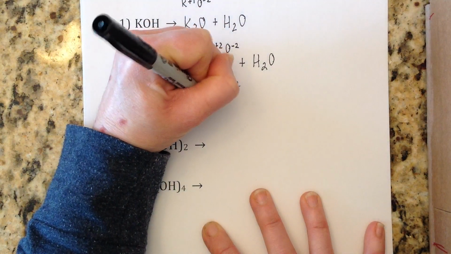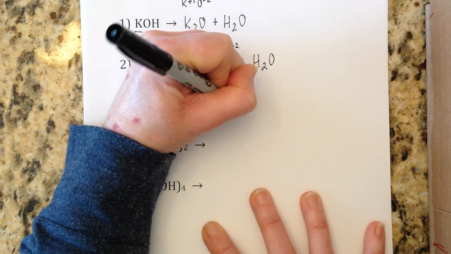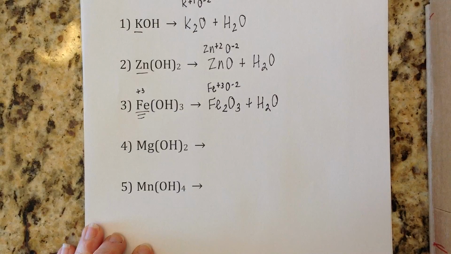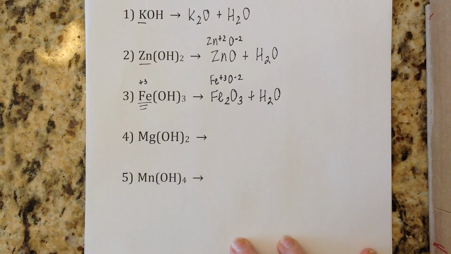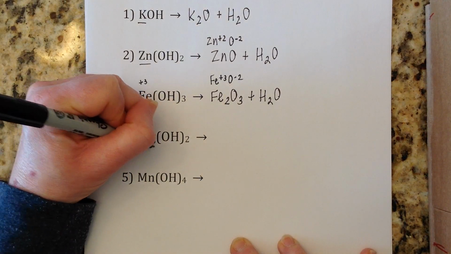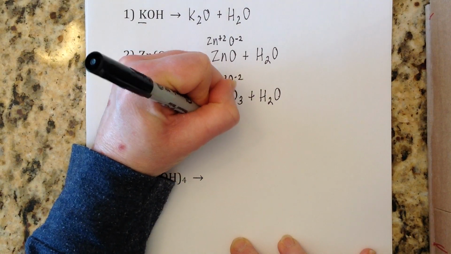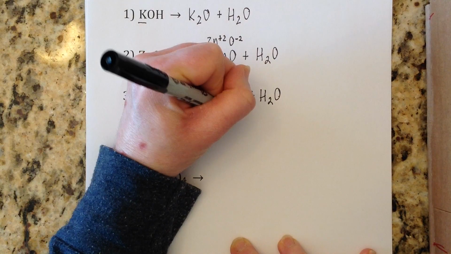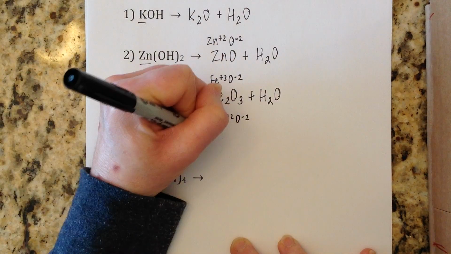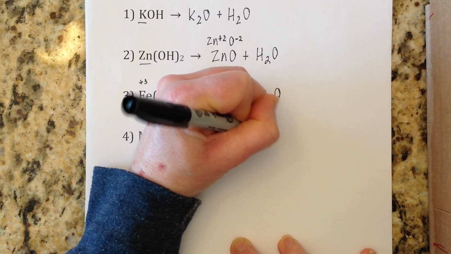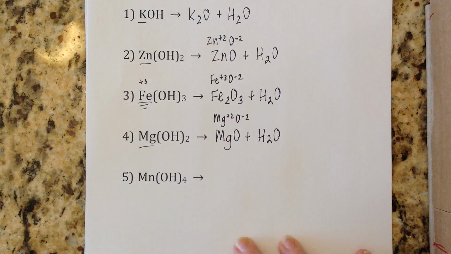That is Fe2O3 plus water. Number 4 is magnesium hydroxide. I know magnesium has a +2 charge. Magnesium has a +2. Oxygen has a -2. The 2's cancel. You get MgO plus water.